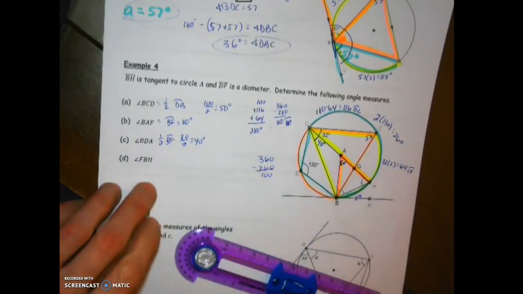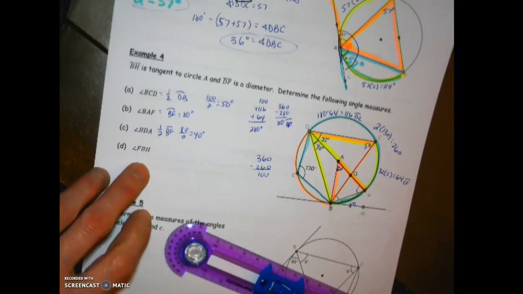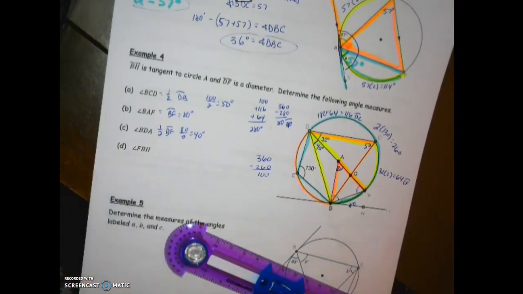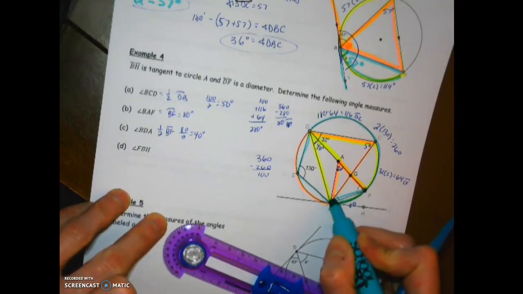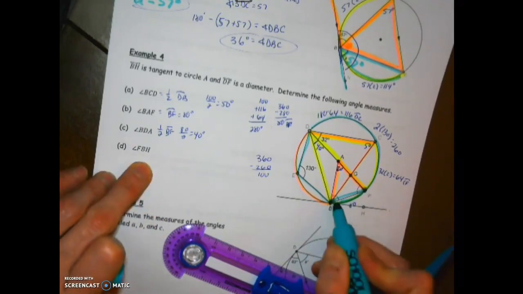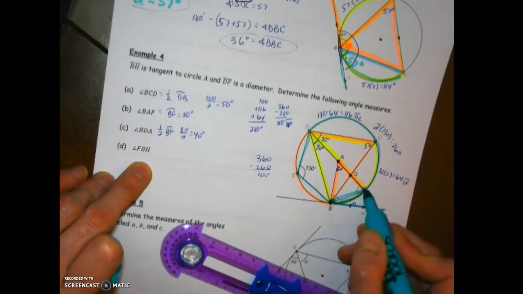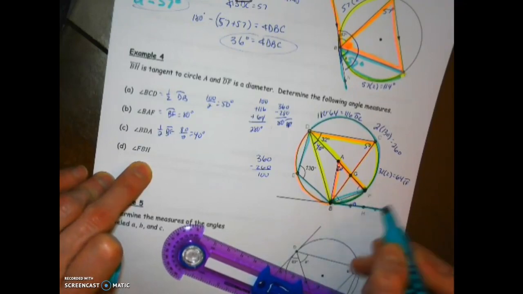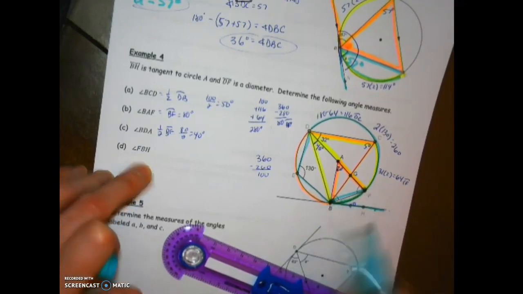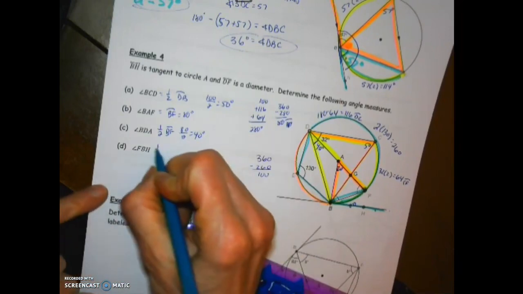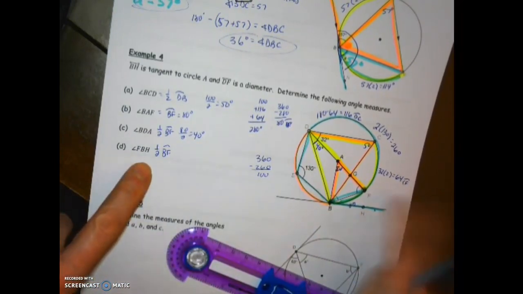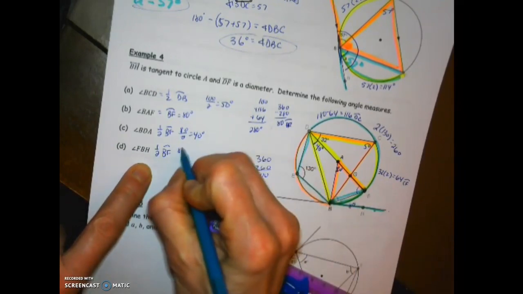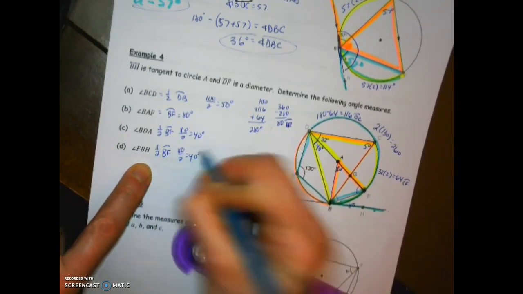And last but not least, they want angle FBH. So let's find out what that is. F is here, B is here, and where is H? Oh, H is over here. Oh, okay. So this is a chord and a tangent. So this angle formed by a tangent and a chord is half of arc BF, which is 80 degrees, which means it's going to be half of 80 degrees.